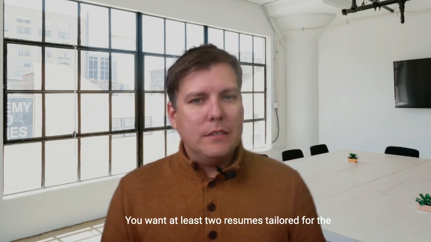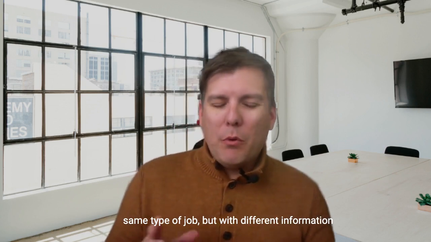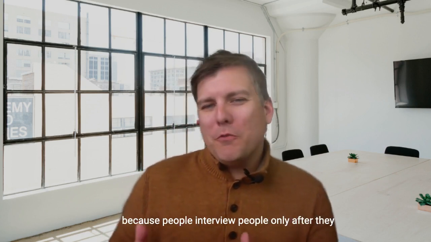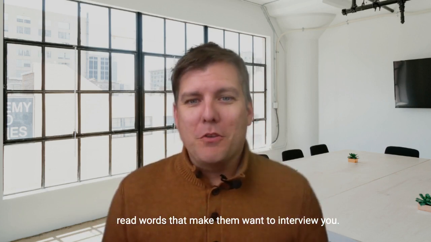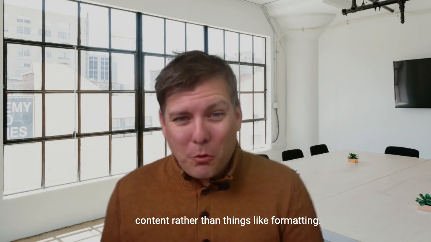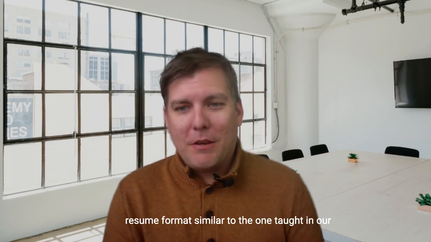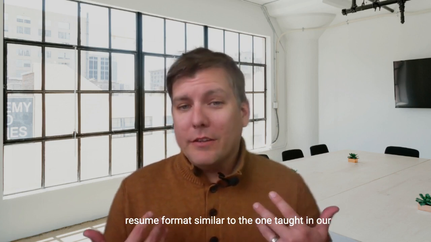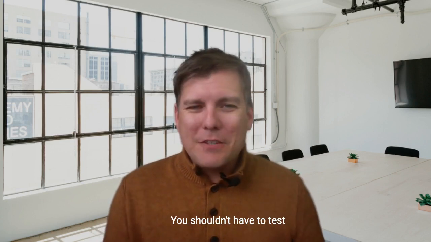You want at least two resumes tailored for the same type of job, but with different information, because people interview people only after they read words that make them want to interview you. So stay focused on testing your resume content rather than things like formatting. If you use a standard reverse chronological resume format, similar to the one taught in our resume courses or used by our resume writers, you shouldn't have to test formatting at all.